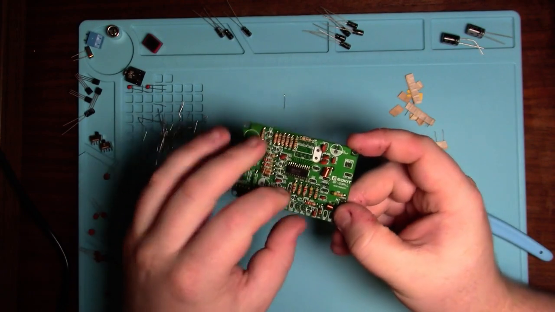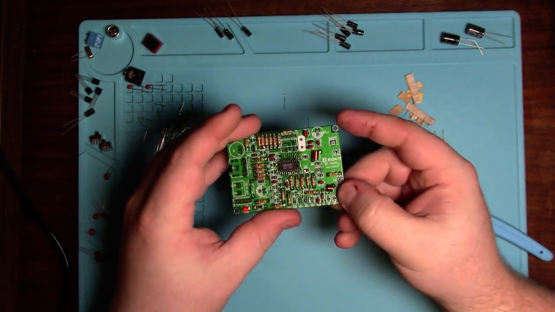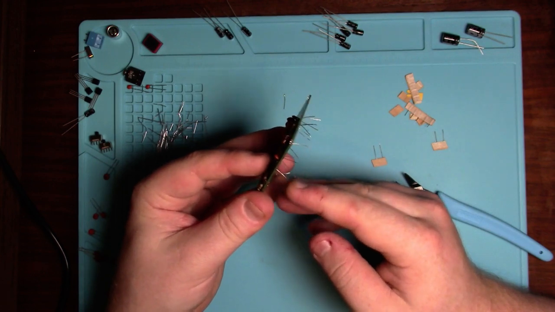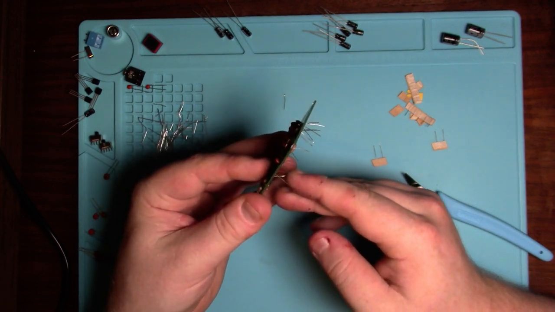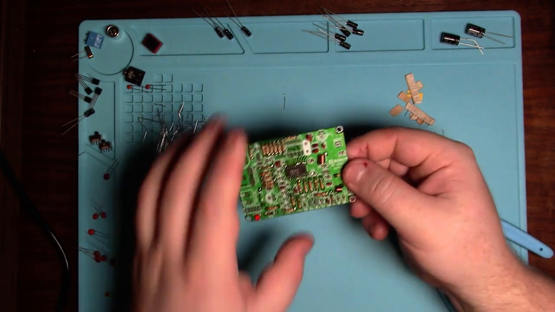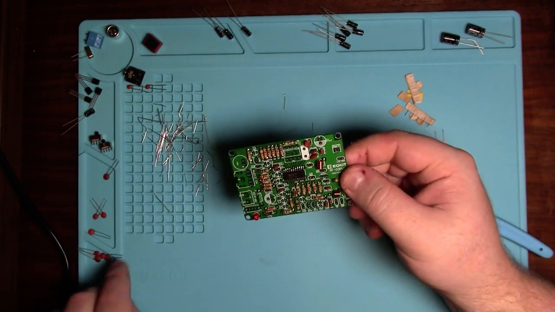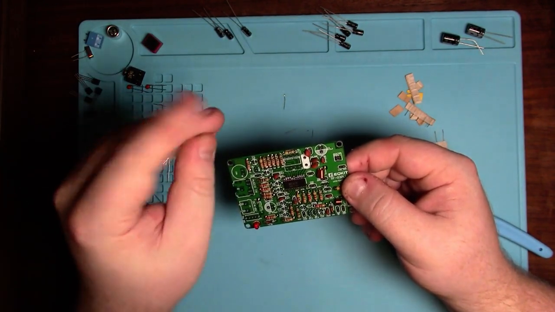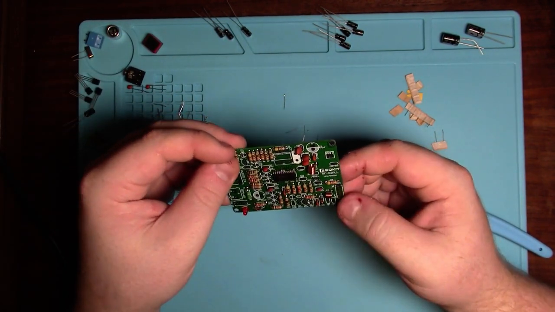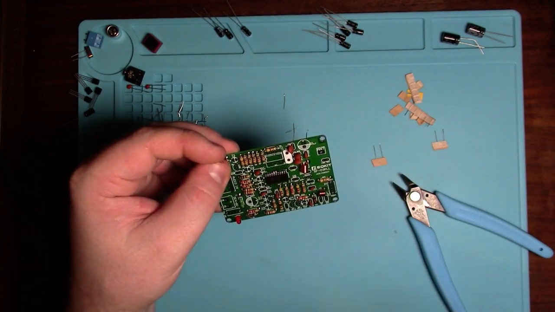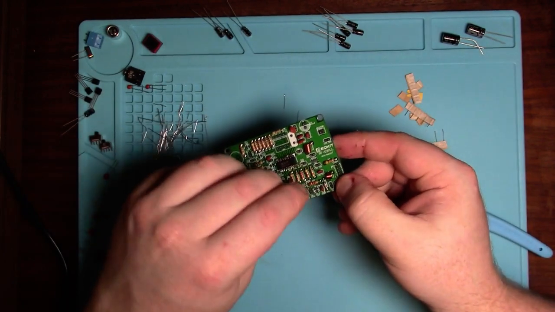Right there. And this is 103. Let's see, I know I just saw 103. Oh, there it is right there.